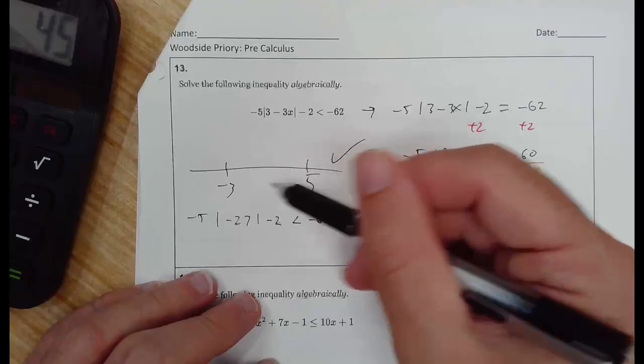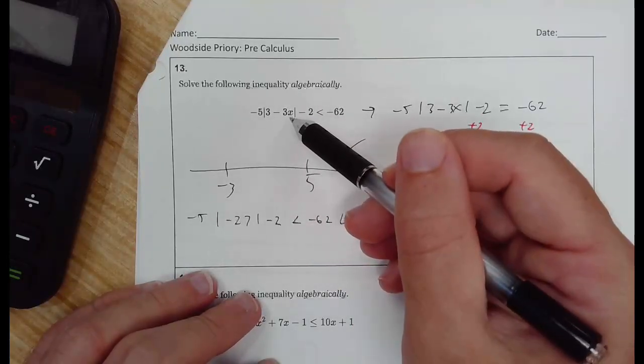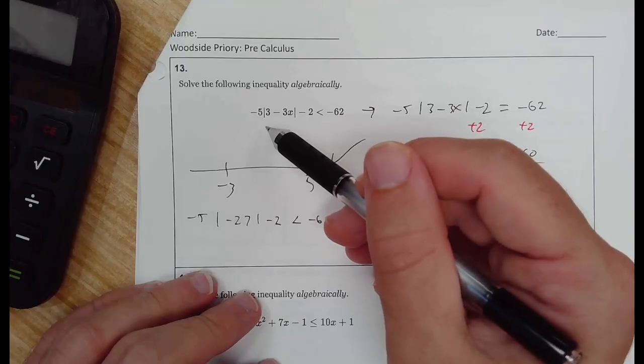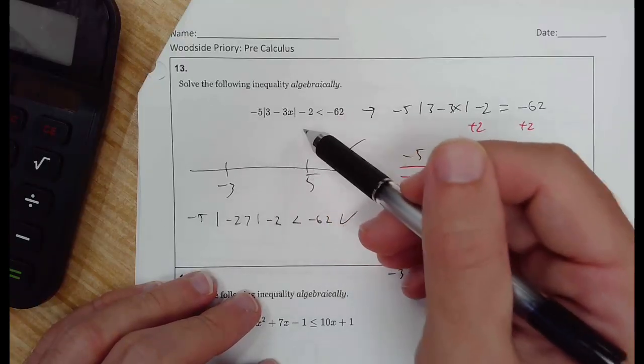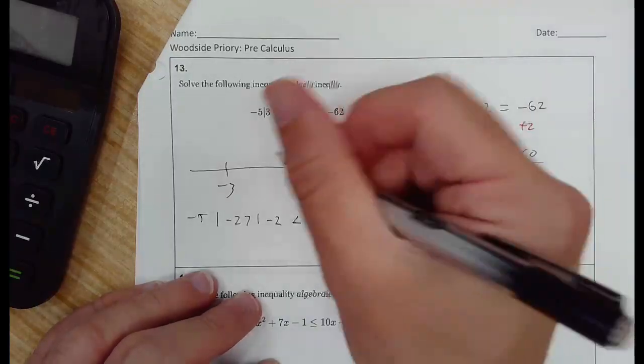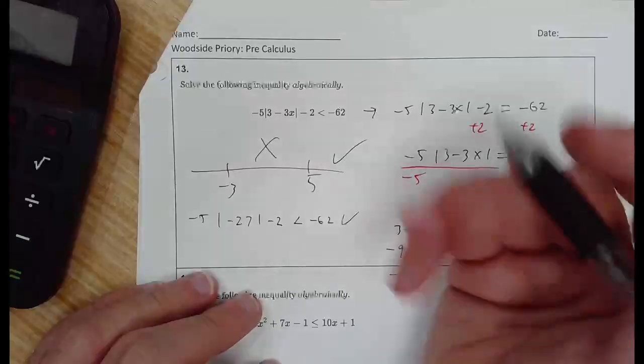Let's plug in a 0, because that's the middle here. If we plug in a 0, we would just get negative 5 times 3, which is negative 15, minus 2. That is not less than negative 62, so it would fail here. And then we can plug in like a negative 10, right?